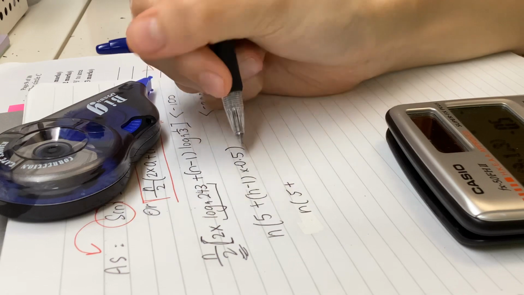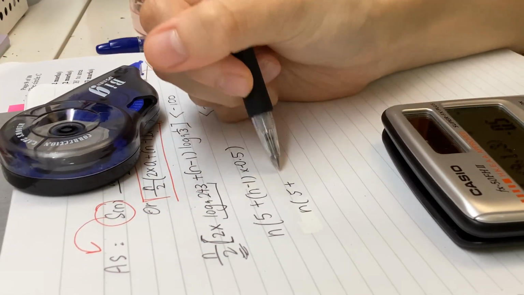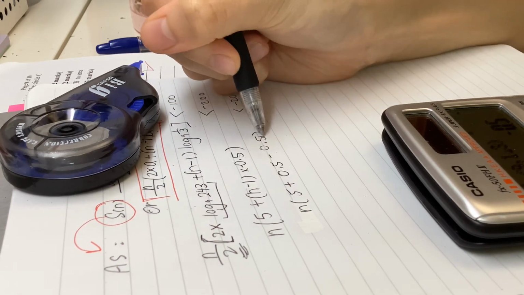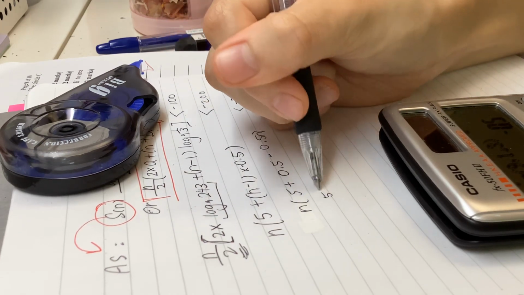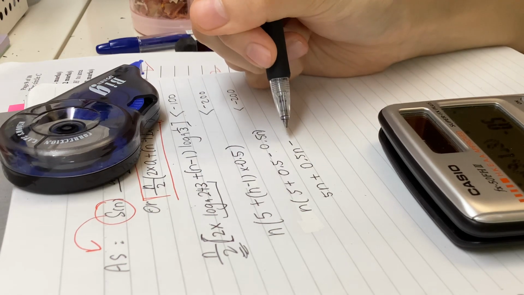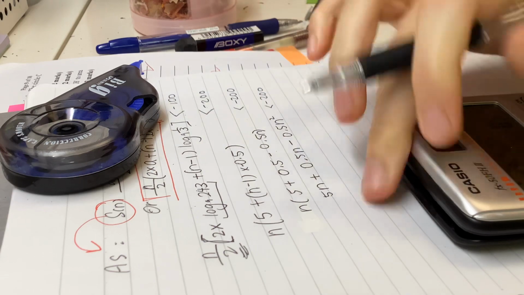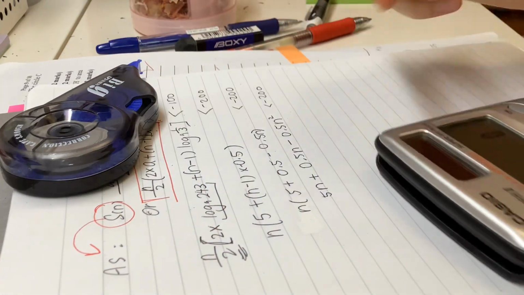You times it in, so 0.5 is like this, and then we times it into the brackets: 0.5n minus 0.5n squared. So this is what we get.